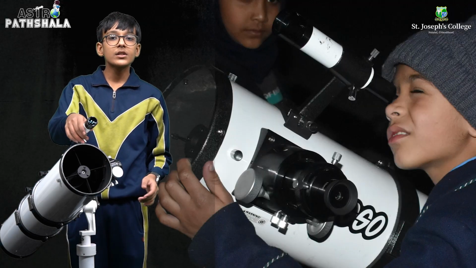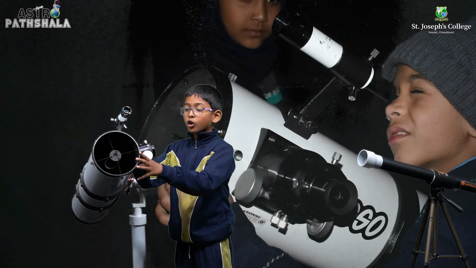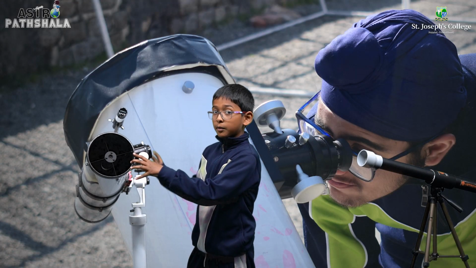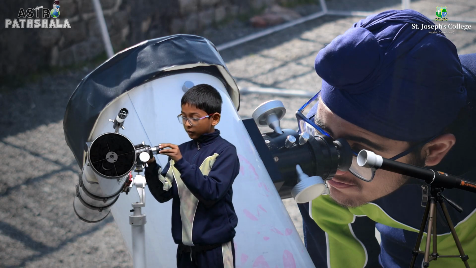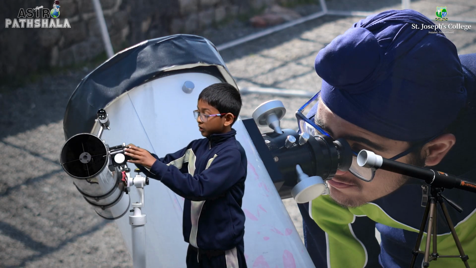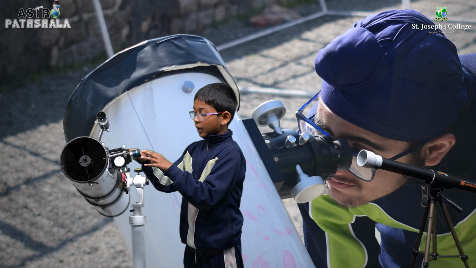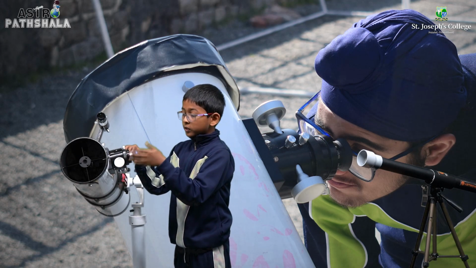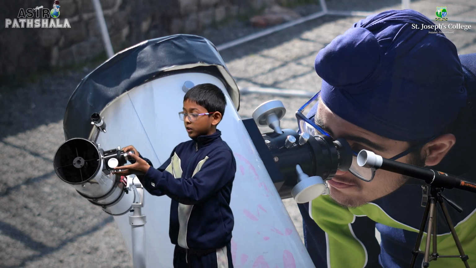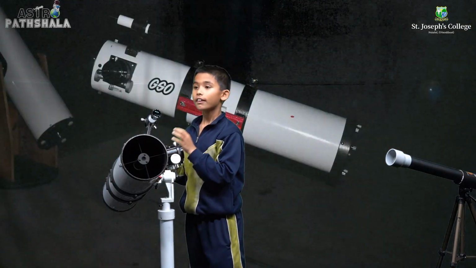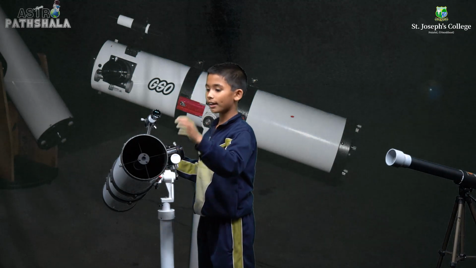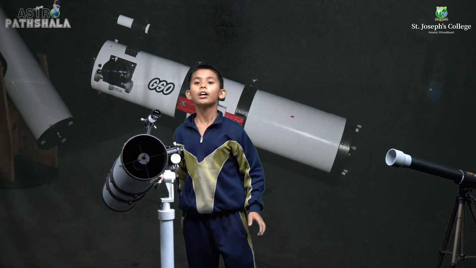This is known as the finder scope, through which we can point at objects, and this is the eyepiece. We can put the eyepiece in this and we have to tighten it. Through this eyepiece we can see our objects more clearly. Then we can also adjust the focal length. Its focal length is 900 mm and its size is 150 mm.